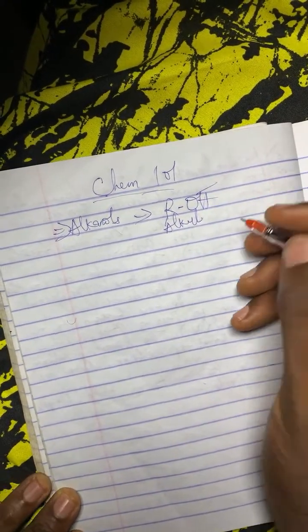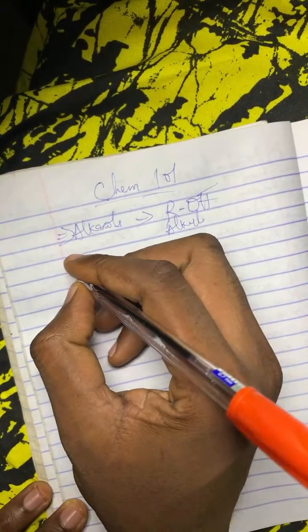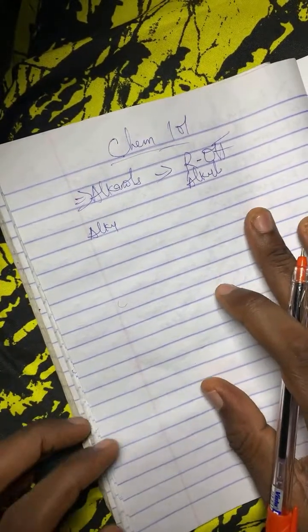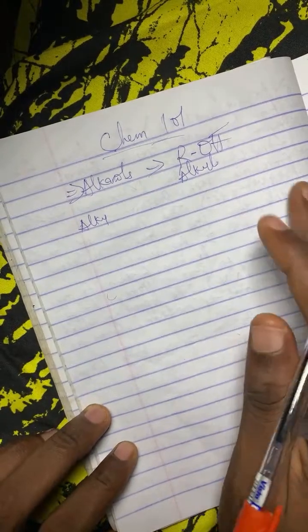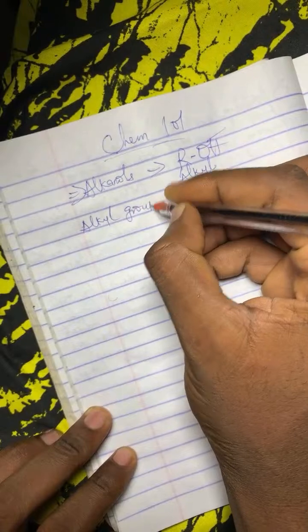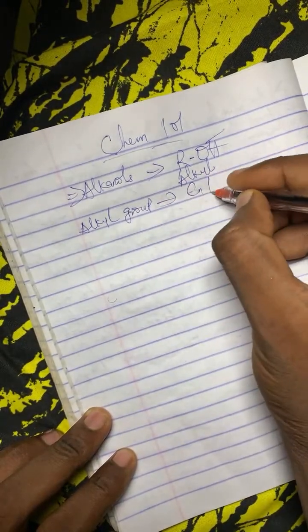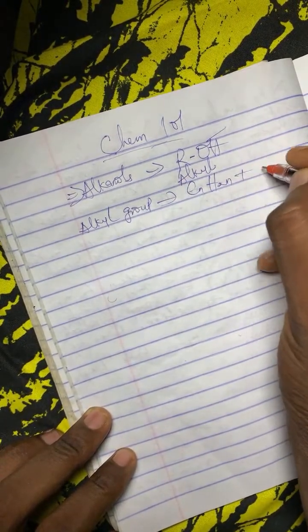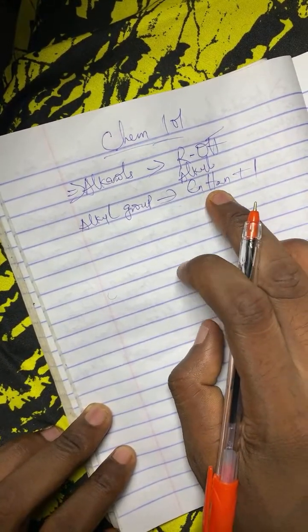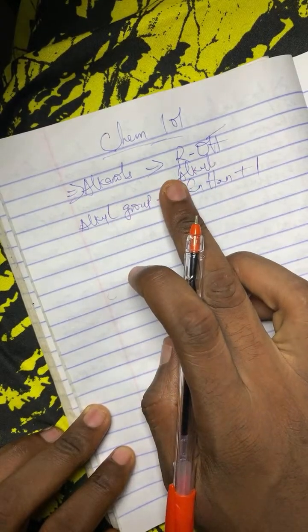So in this scenario, what is an alkyl group? Whenever we're talking about an alkyl group, it is something like CnH2n+1. This is the general formula for the alkyl group. So when we're talking about alkanols, you say that alkanols are ROH.